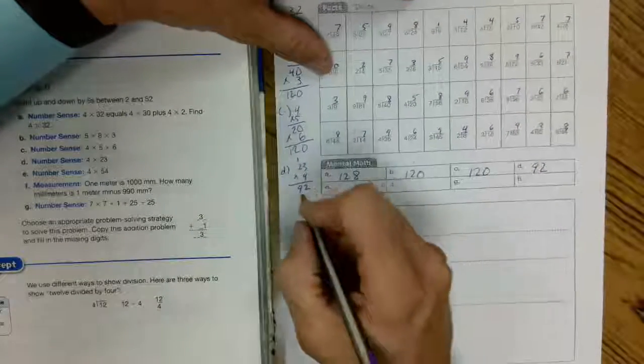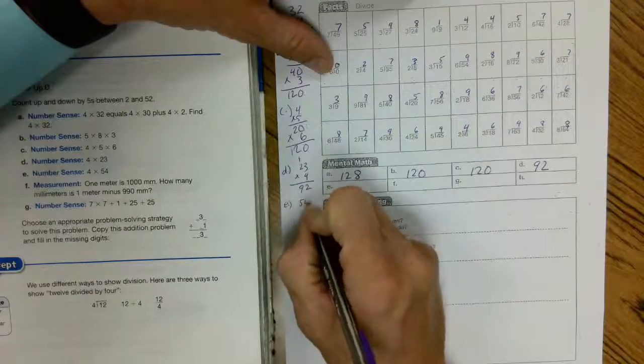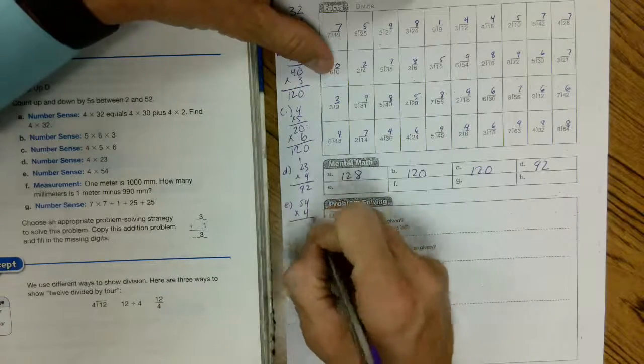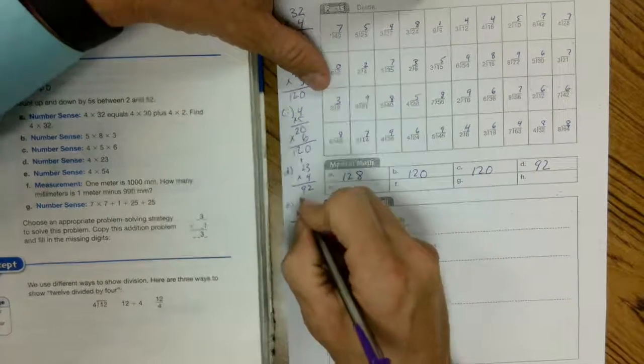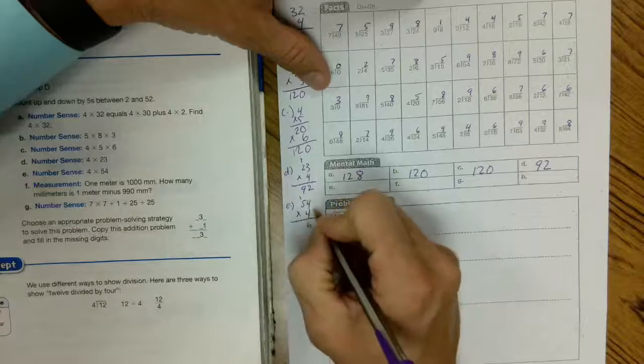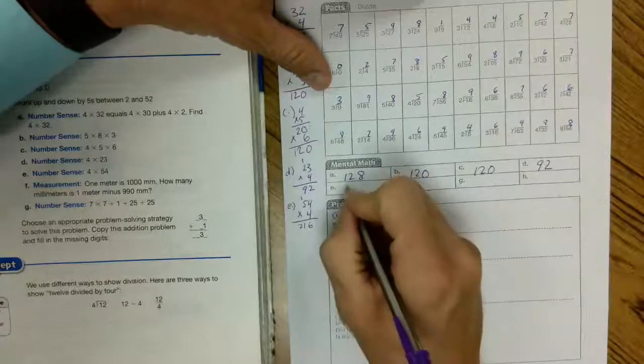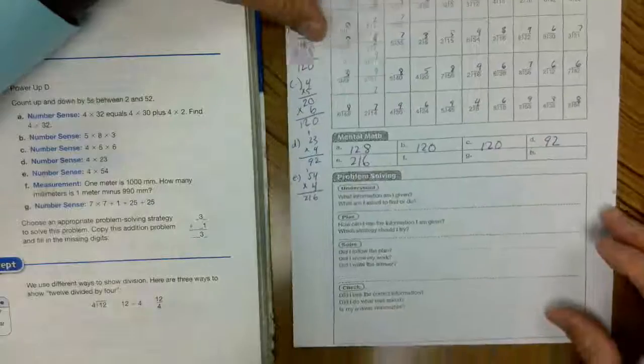E, 54 times 4. 4 times 4 is 16. 4 times 5 is 20, plus 1 is 21. 216.